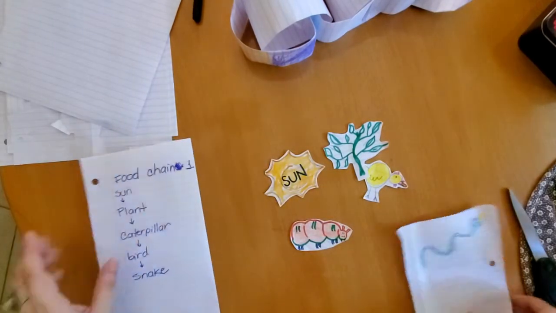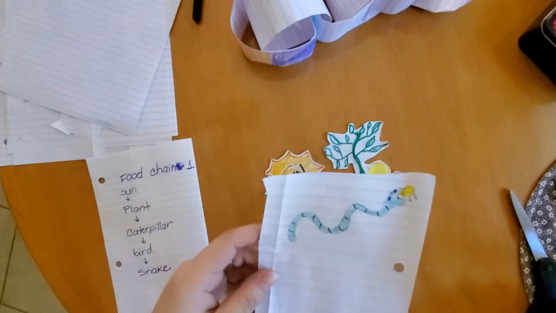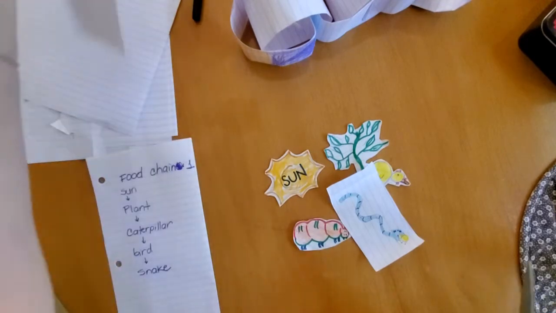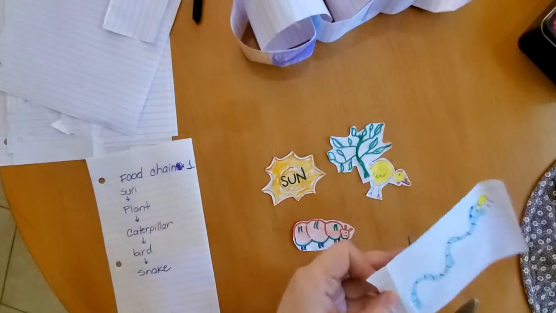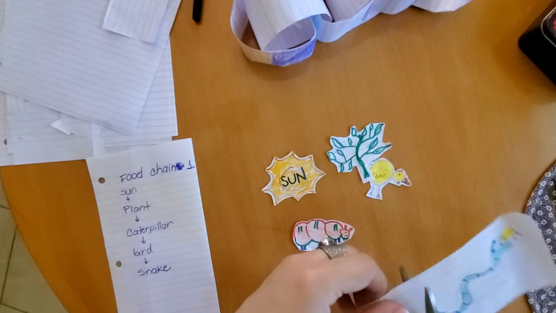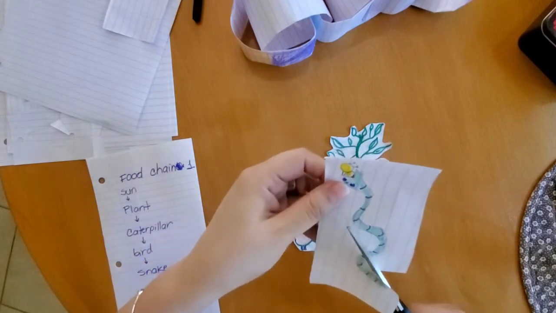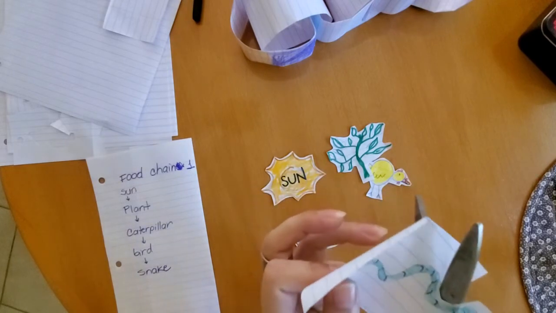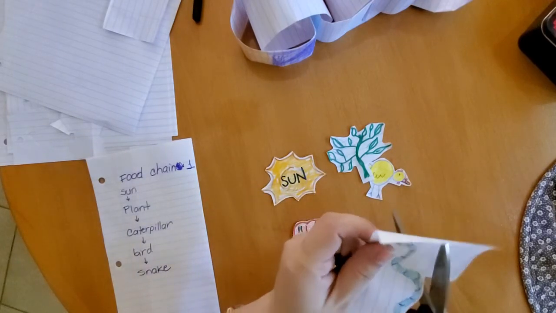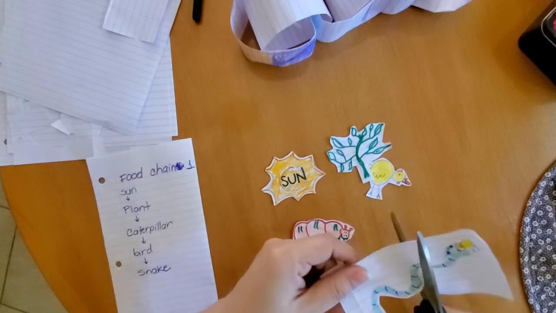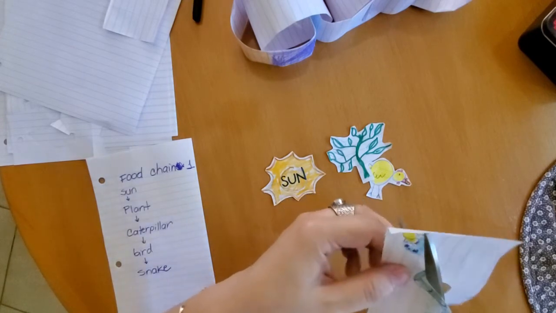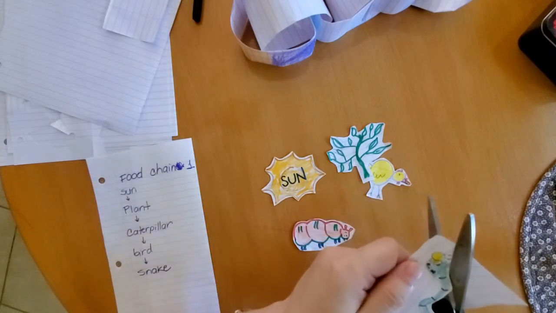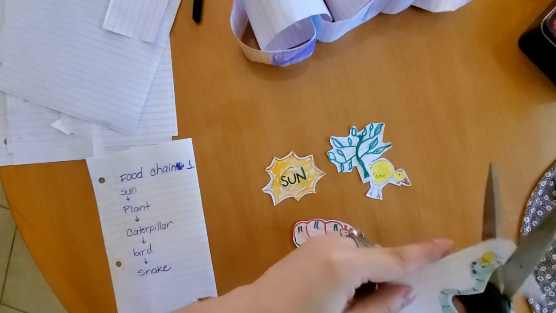So, okay, let's see. So I got my snake. I haven't cut it out because I wanted to show it to you guys the way I do it. I just cut my little rectangle, and I tried to cut following the shape of the animal or the drawing. It takes a little bit of time, guys, so take your time when you are cutting out, because it's something delicate. If you cut very fast, maybe the results are not going to be very nice.